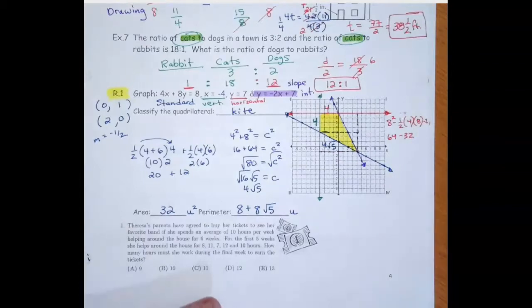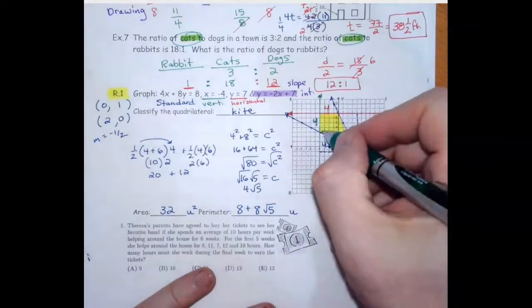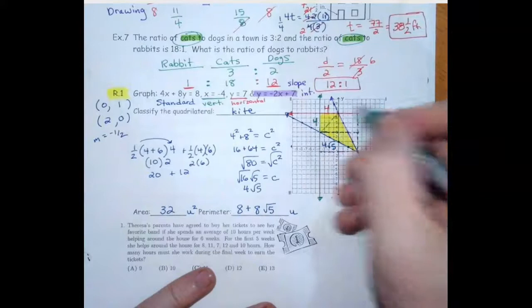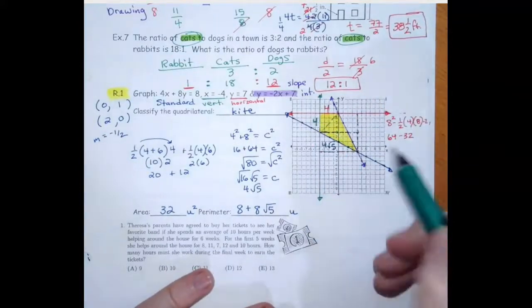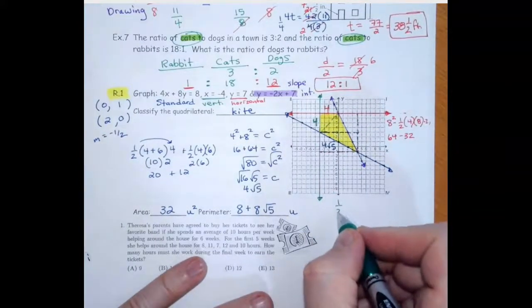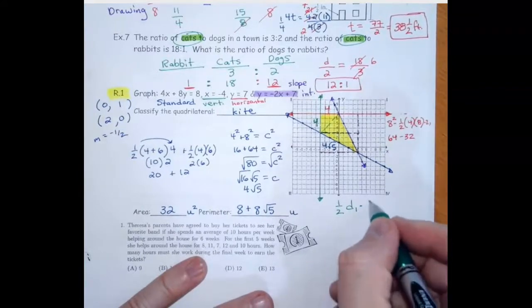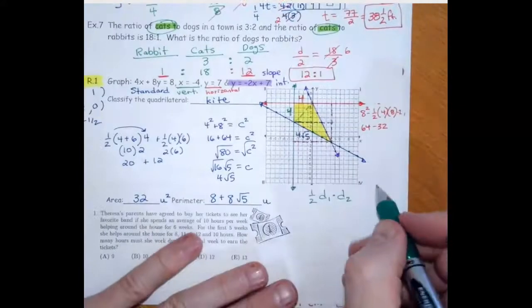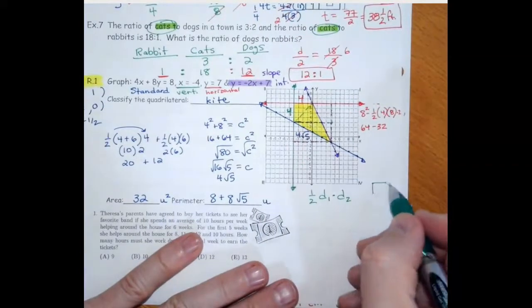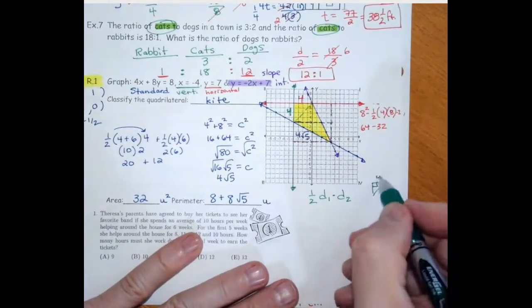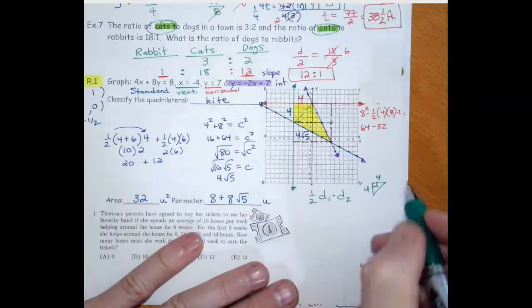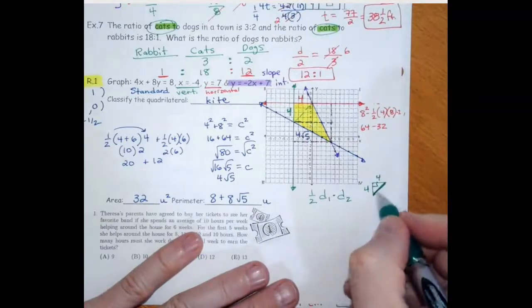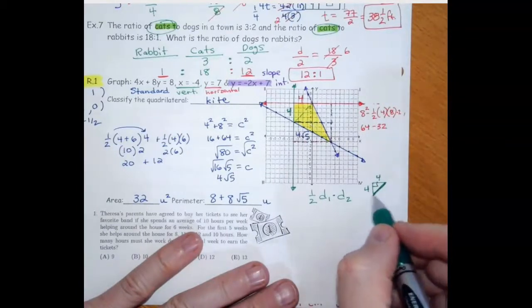Now, there's actually a third way to do the area of a kite. The area of a kite is 1/2 the product of the diagonals, d1 times d2. And if you look at that triangle, that's a right isosceles triangle, 4 and 4. And so the hypotenuse of a right isosceles triangle is always the square root of 2 times the side.